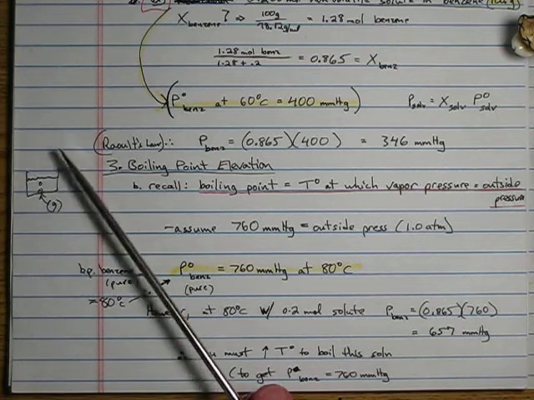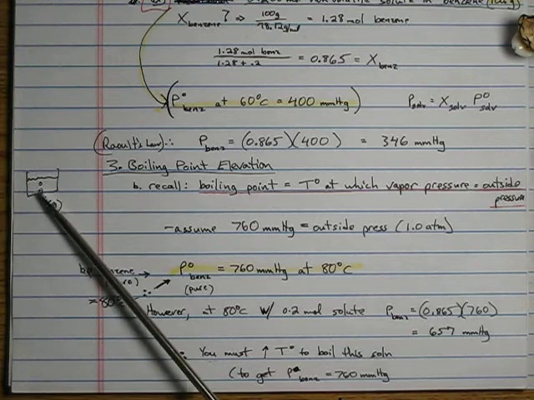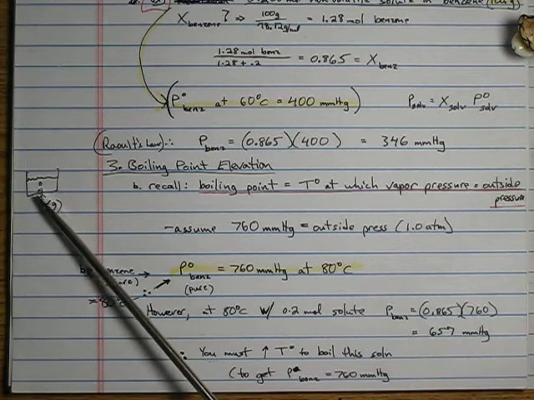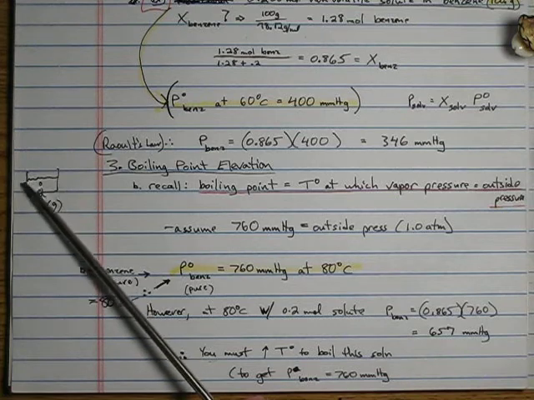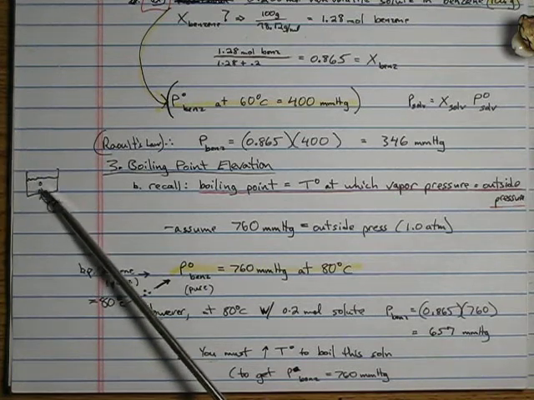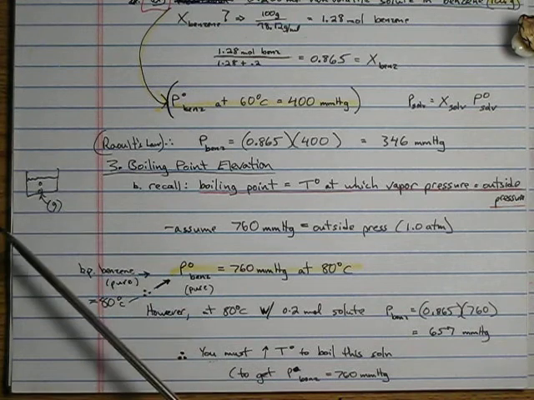Note, if the pressure of our atmosphere is greater than the pressure inside that bubble, the bubble can't form. You can only form gaseous bubbles of water if the pressure inside that bubble is greater than the pressure of the liquid surrounding it, and the pressure on this liquid surrounding the bubble is atmospheric pressure.